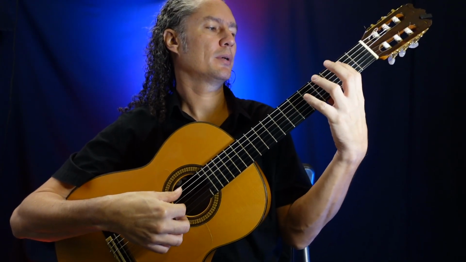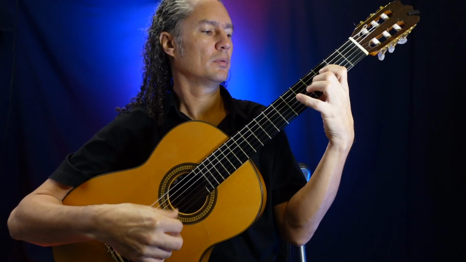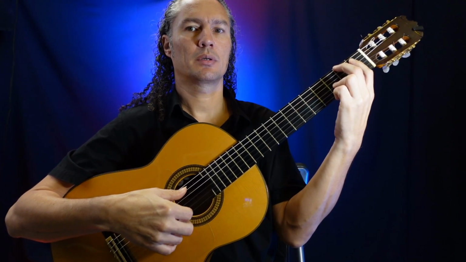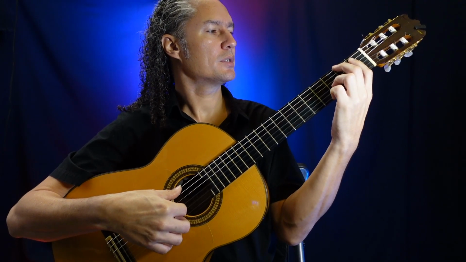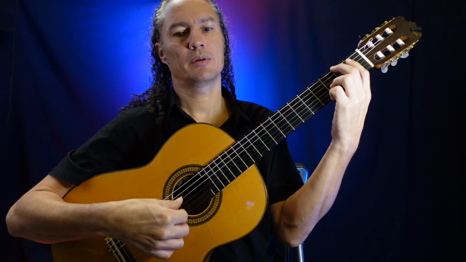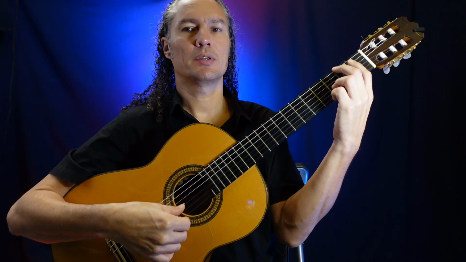So this part here, to this low chord here, which is the 2nd fret on the low E string, 1st fret on the A and D string, and then the 3rd fret on the G string.